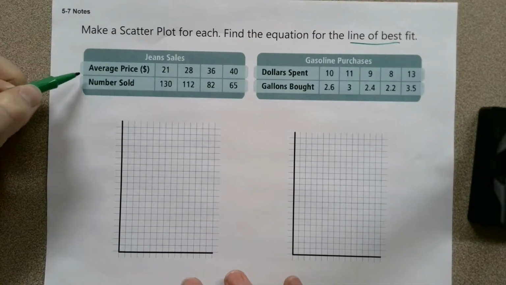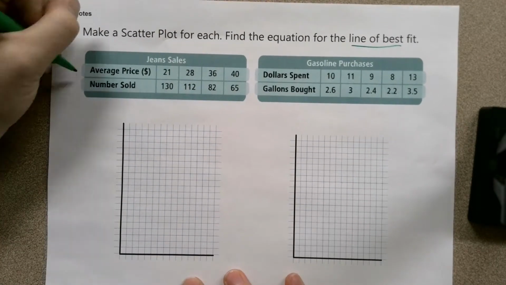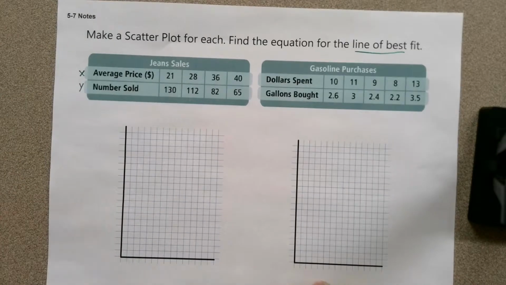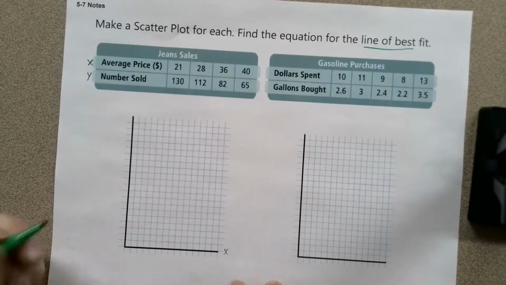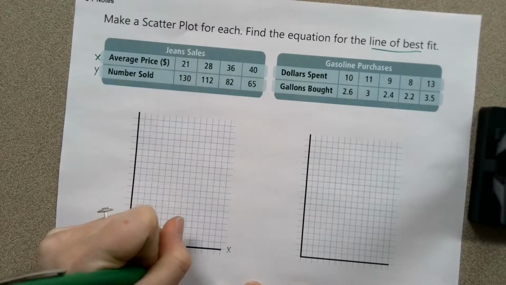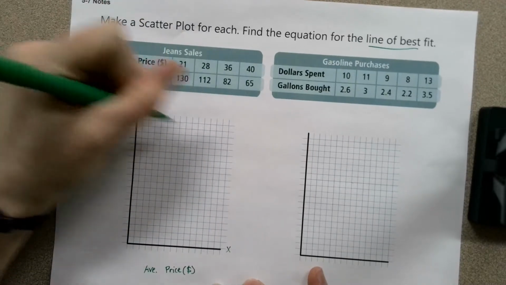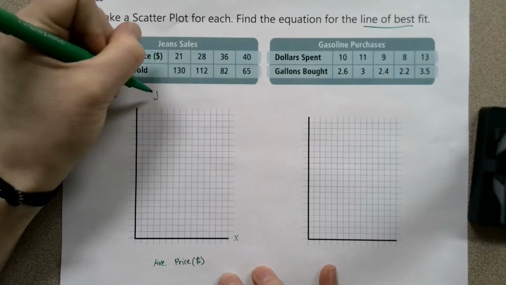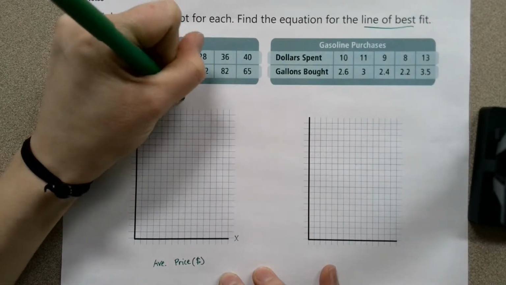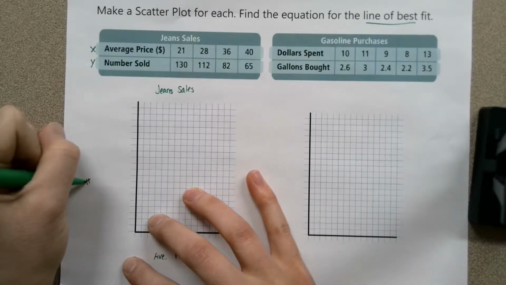So when we look at our information here, if we do this first table, talking about jean sales, X is always on top in our table, Y is in the bottom. So on our X scale, we know we're going to be talking about the average price. We want to label that axis: average price in dollars. We want to give the entire graph a label, which is jean sales. And then the y-axis is going to be the number sold.